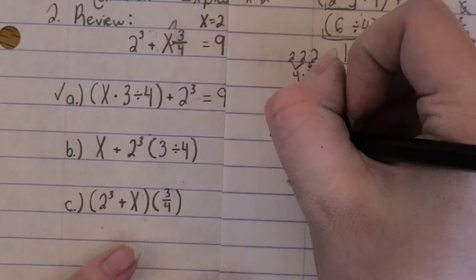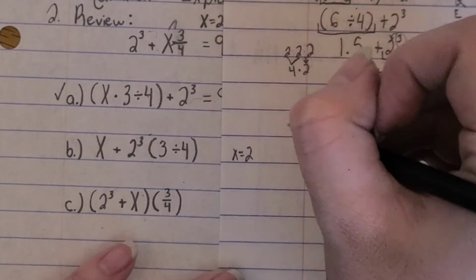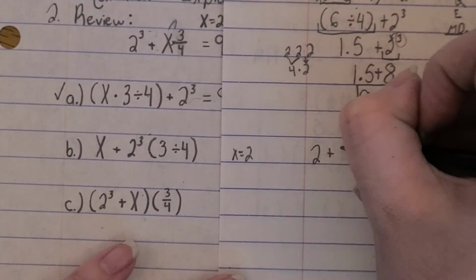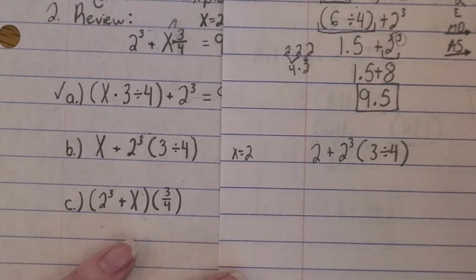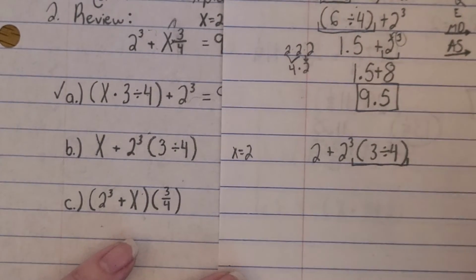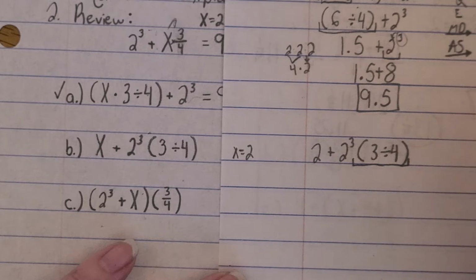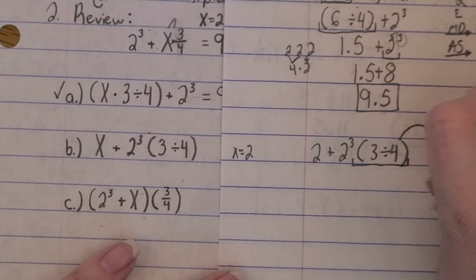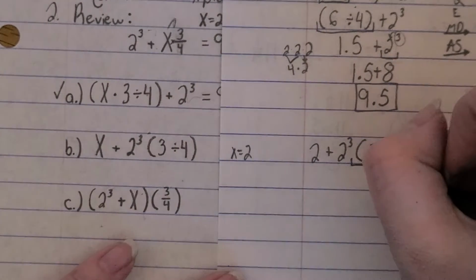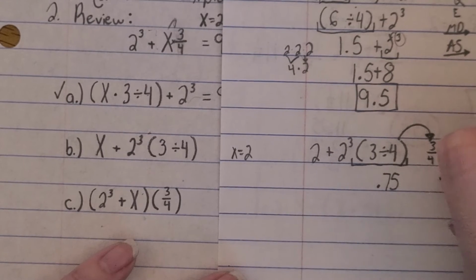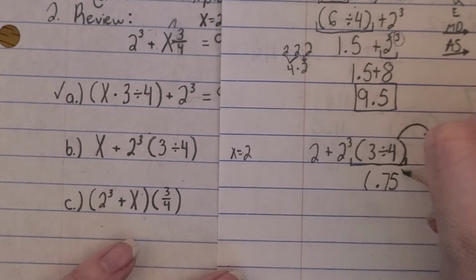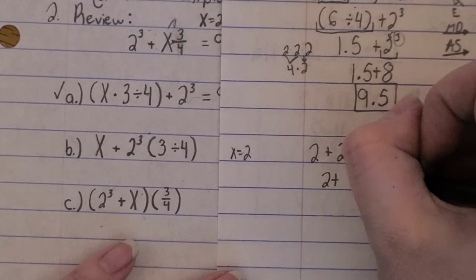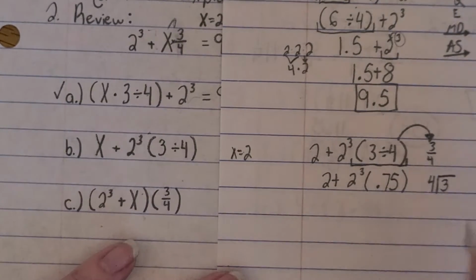okay? If this x is equal to 2, then answer choice B would be 2 plus 2 cubed times a group of 3 divided by 4. Okay, so first I have that group, 3 divided by 4, which I know is 3/4, because that's the same thing as writing 3/4 the fraction, 3 divided by 4, okay, is the same as 75/100. You could also go off to the side and do 3 divided by 4, okay? So we have 75/100 inside, and we still have 2 plus 2 cubed outside, all right?